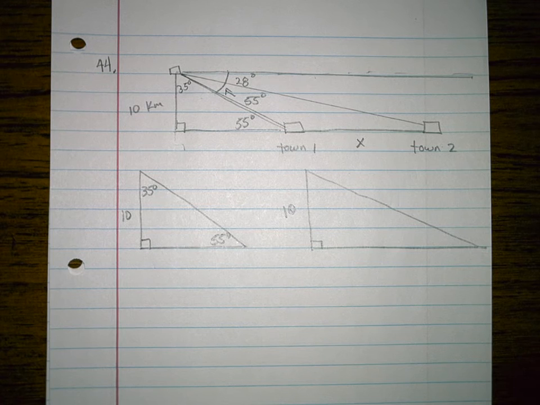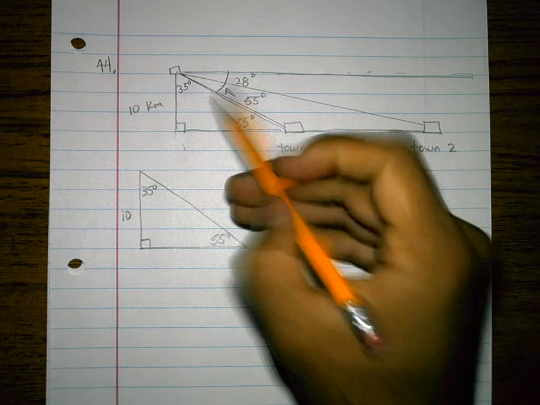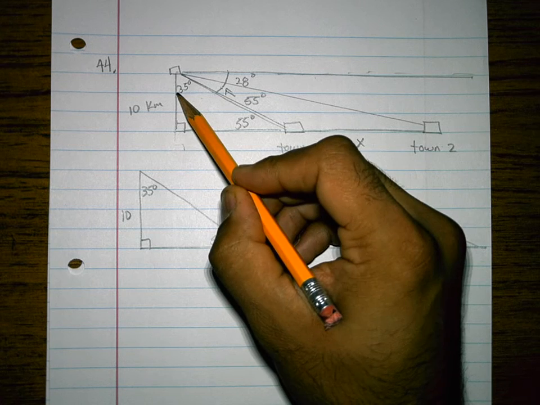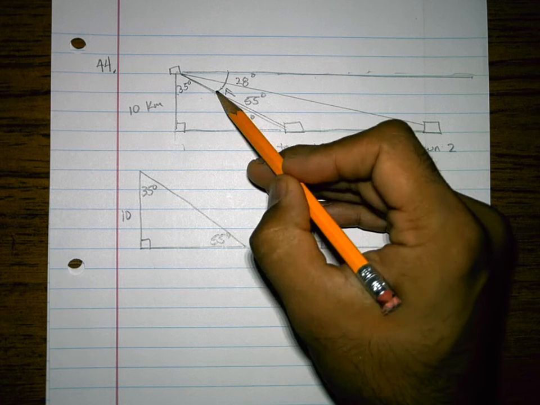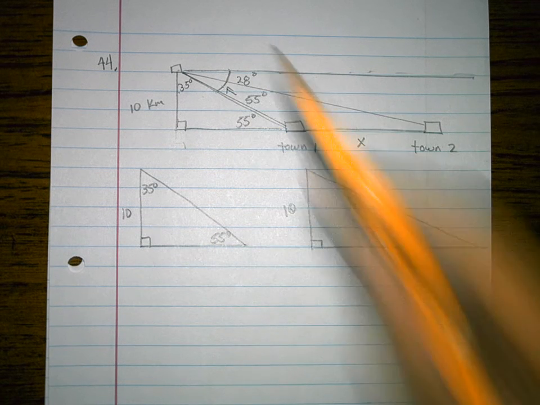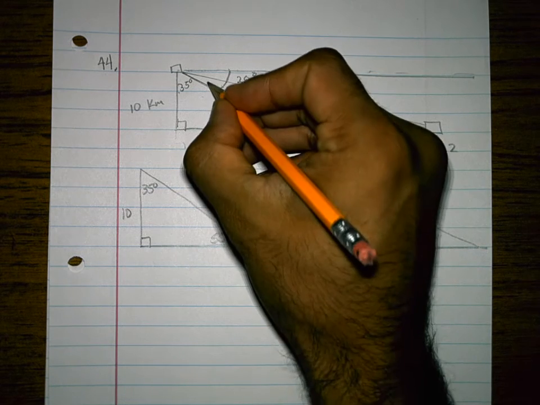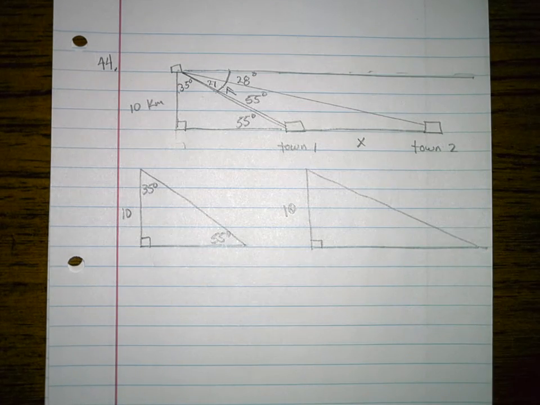Looking at it right here, it's basically this piece plus the 35. So this is 55, this piece is 28. I got to subtract 28 from 55. That makes this piece right here 27.